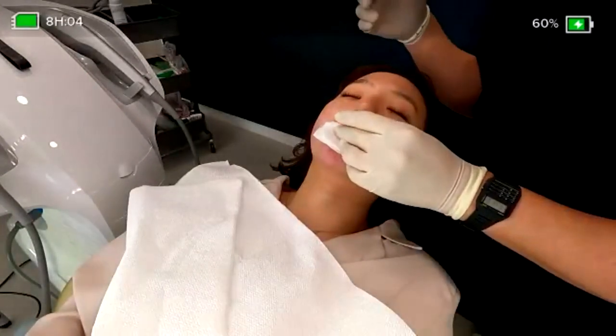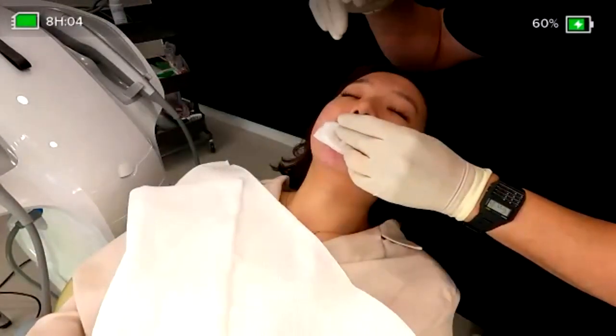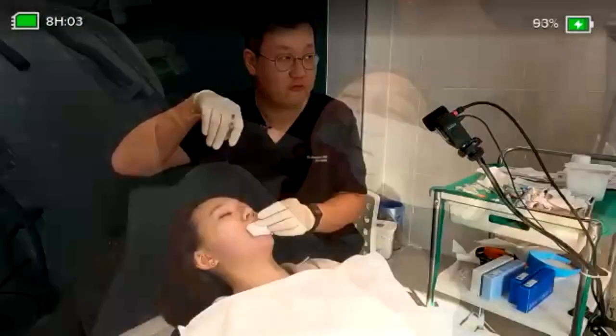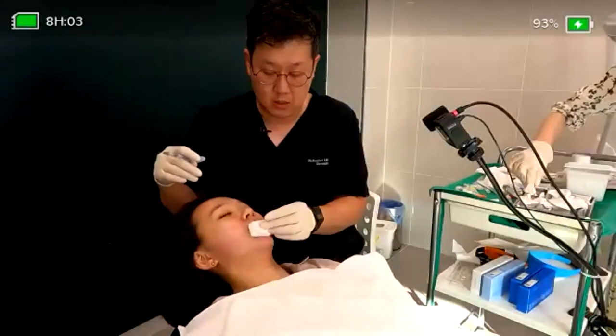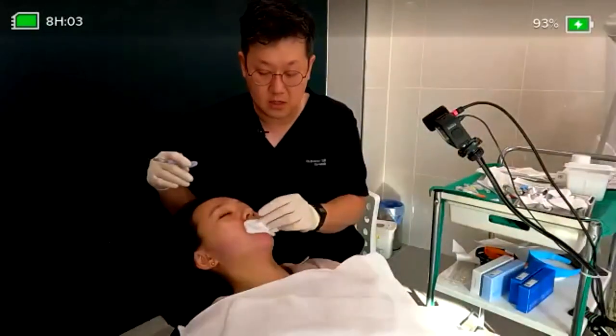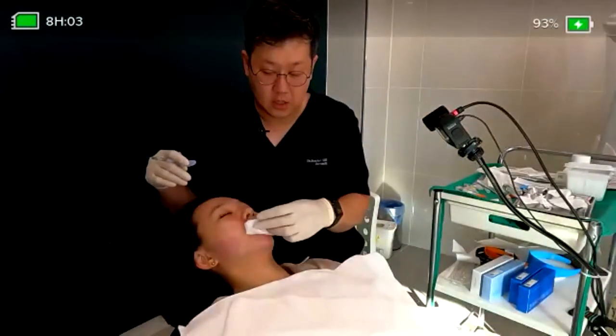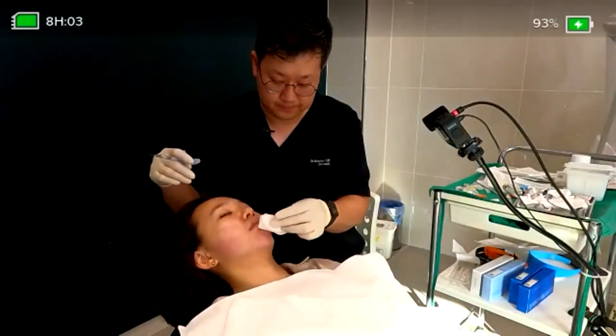Usually the ideal ratio between the upper and the lower lip is 1 to 1.6, or 1 to 1.5. The lower lip should be a little bit thicker than that. It is upon the taste.